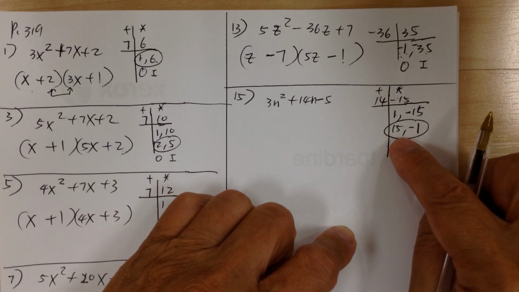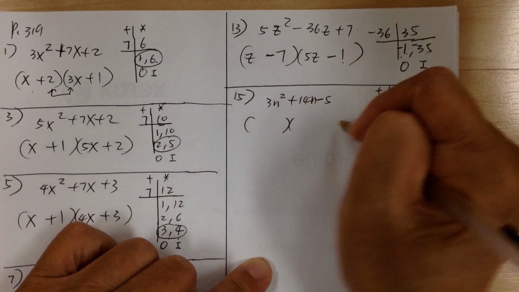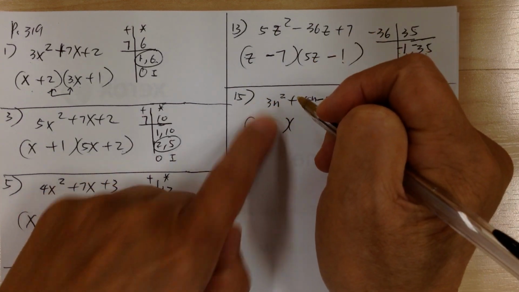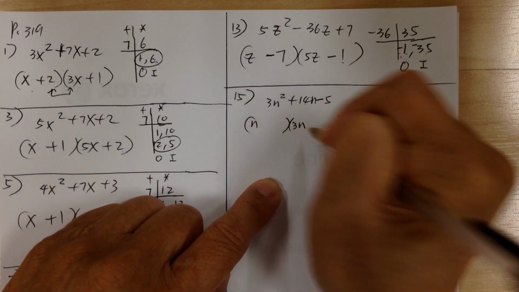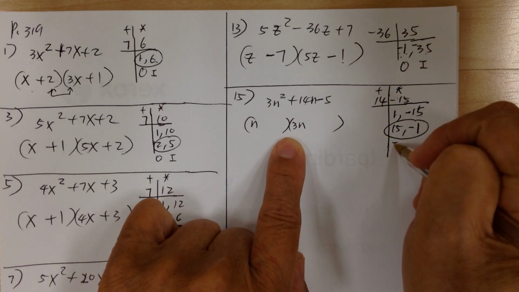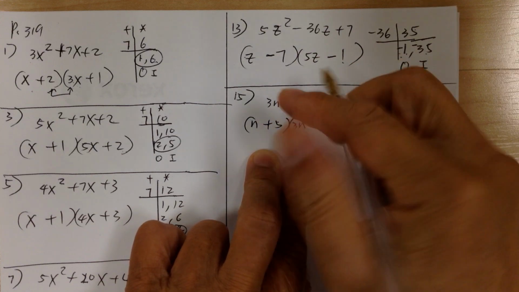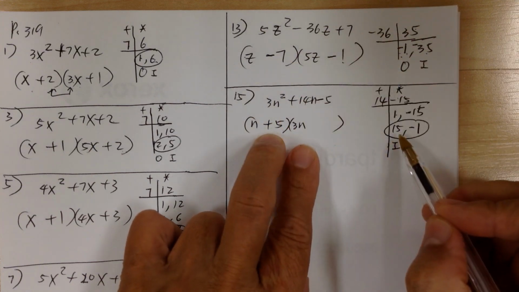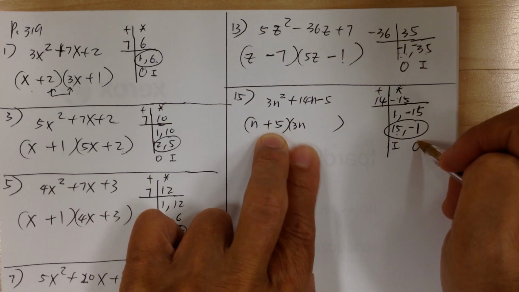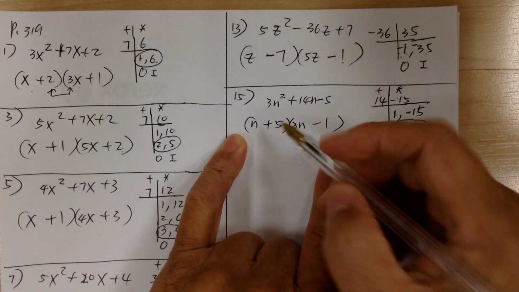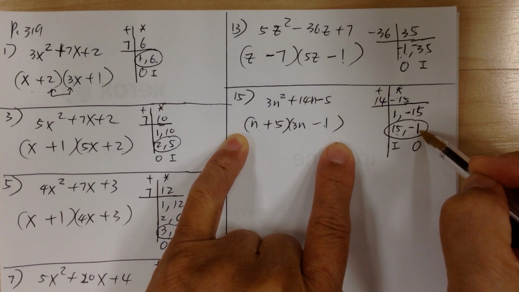Okay, so let's break it down. So undo the first term, so n, 3n. So that means this will be the inside. So 3 times 5, that gives you 15, that's the inside. This would be the outside, so it would be minus 1. Right? 1 times negative 1 gives you negative 1.